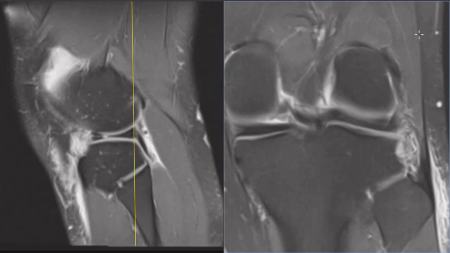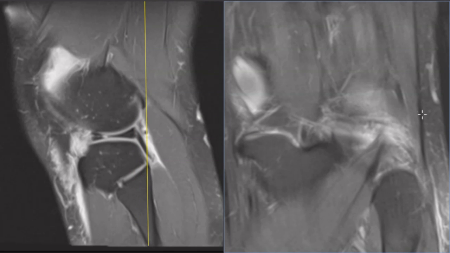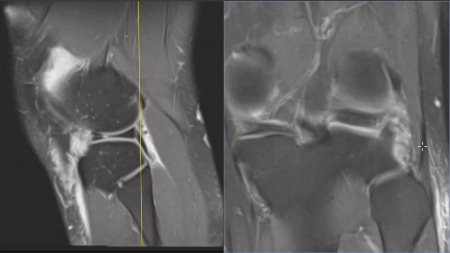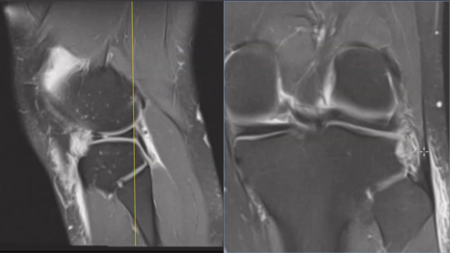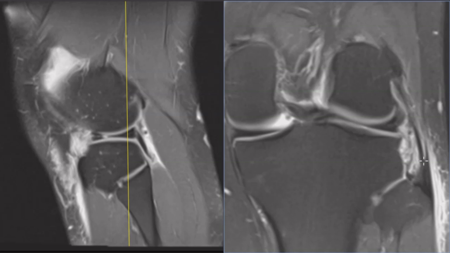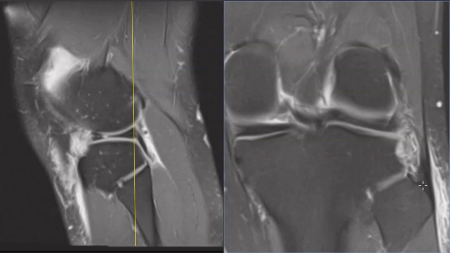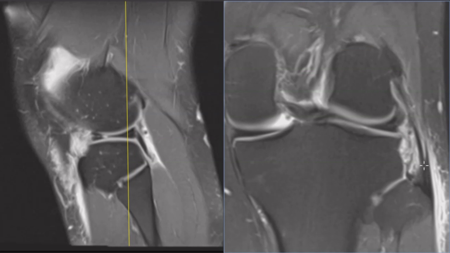There's a black line. It's the tendon that's going to become more and more thick, and the muscle becomes more and more thin as we go down distally. And right here, the biceps ends, and it joins with the fibular collateral ligament to form this short conjoined tendon that attaches to the fibula. And you can see the fibula looks normal. The conjoined tendon is nice and low in signal, perfect.